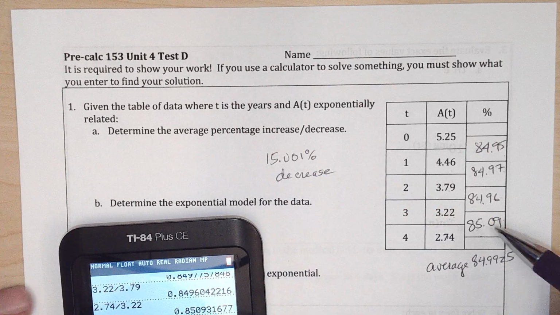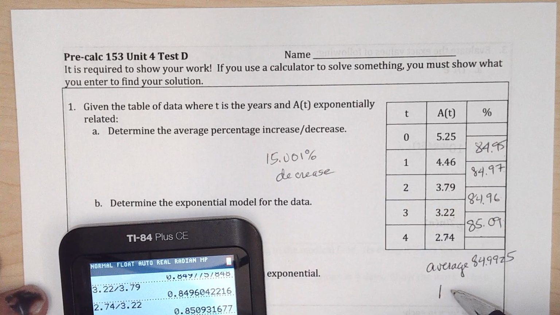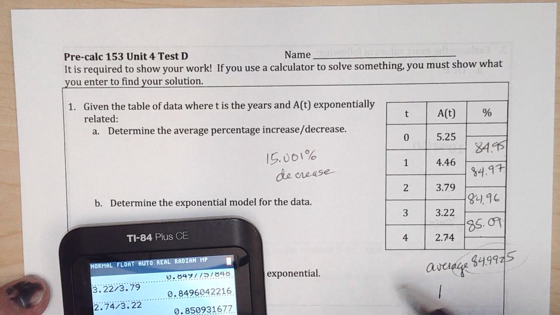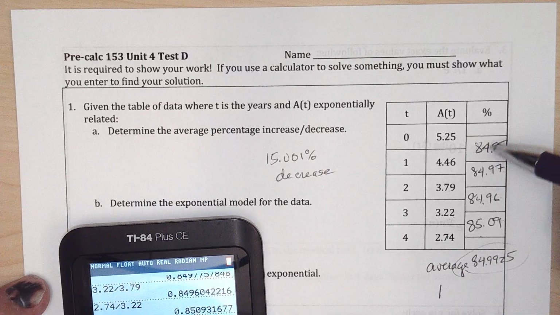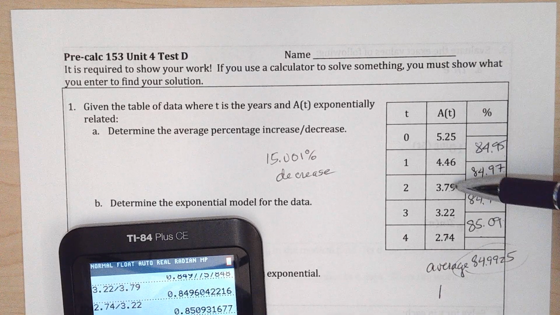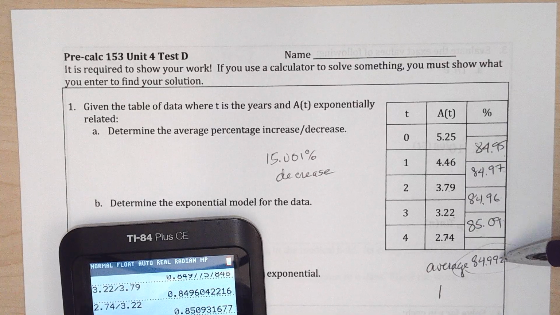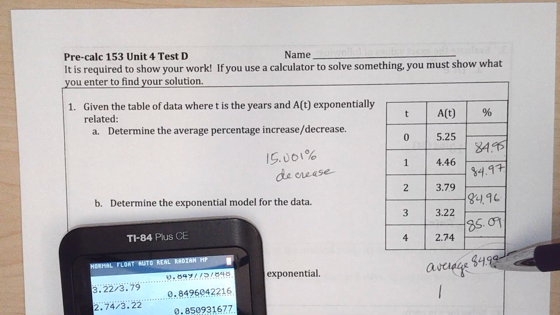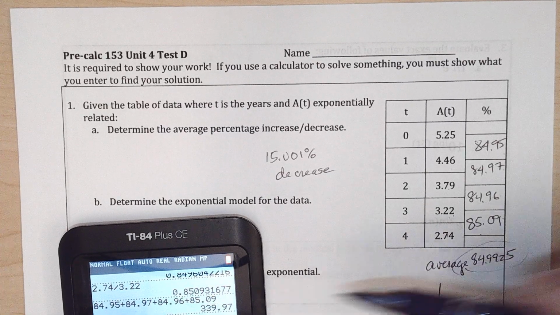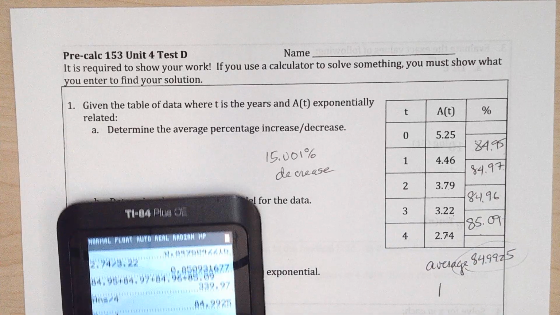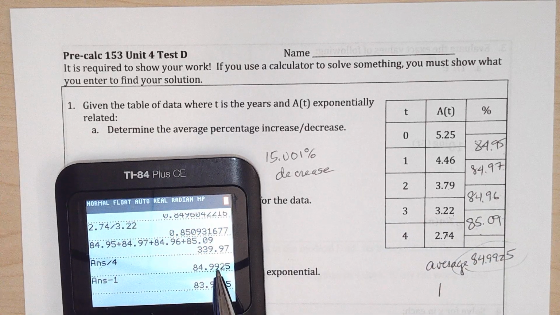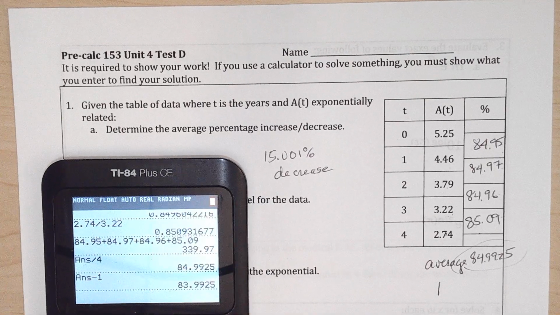Because we take 1 from this. We take whatever this one comes out. If this was increasing, we would take this, we'd get 100 and something, and we'd go minus 1. Now we take this, minus 1. Oh, in decimal form, excuse me, minus 1 from the decimal form.